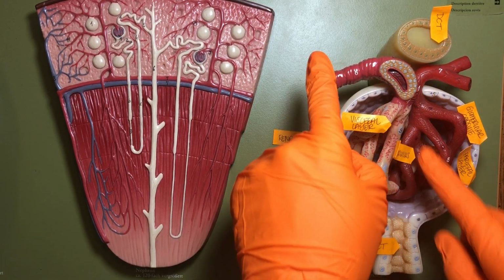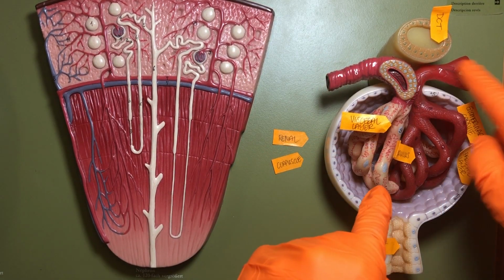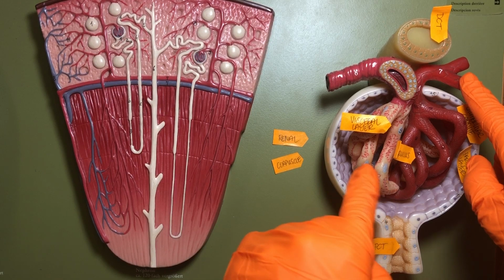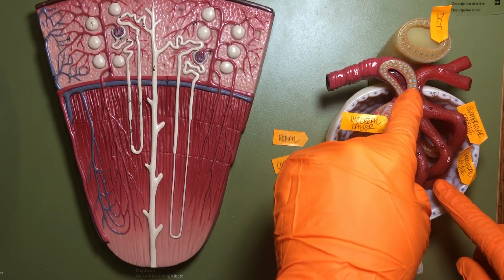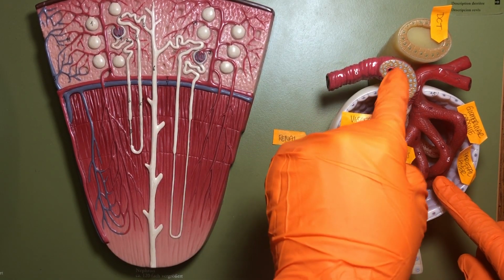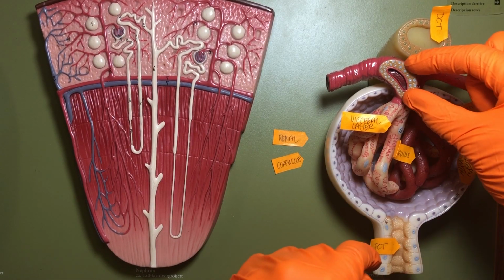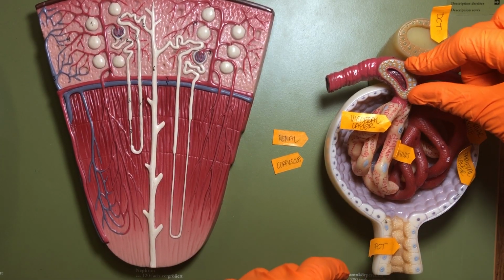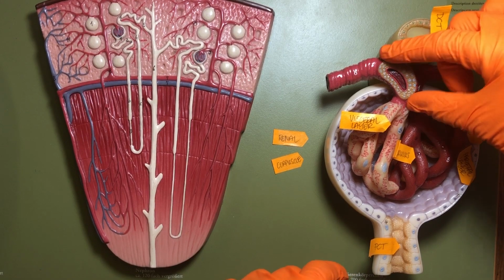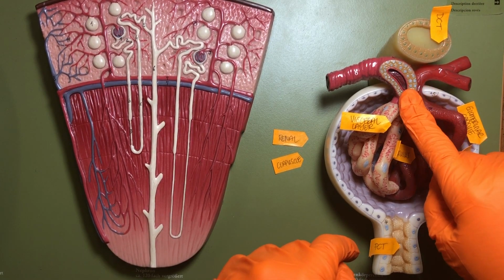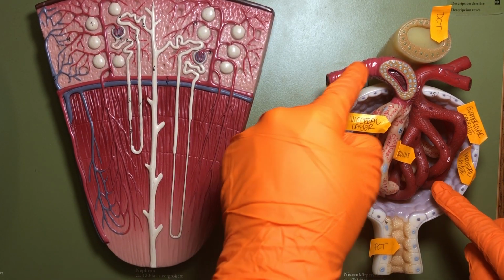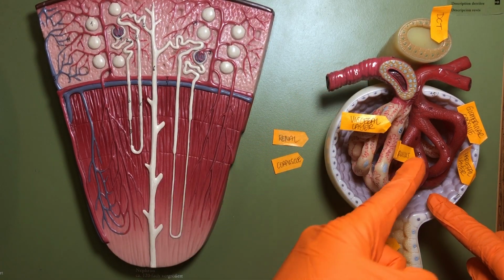Over here, we have the afferent arteriole and then the efferent arteriole. And how can you tell the difference? Well, the afferent arteriole is going to be the larger vessel. And there are some specialized cells on the afferent arteriole that are part of the juxtaglomerular apparatus, which we'll look at in just a minute, that also tell you that this is for sure the afferent arteriole.